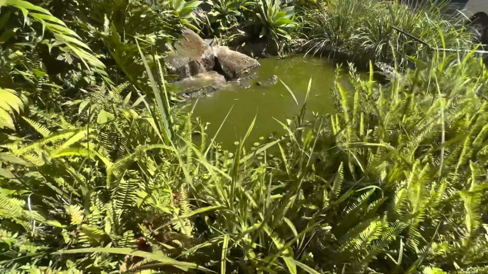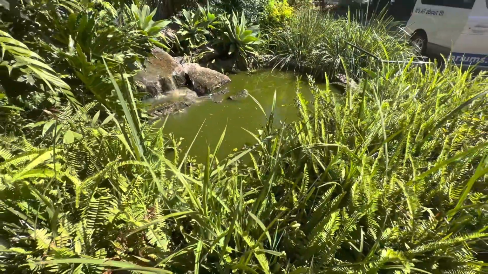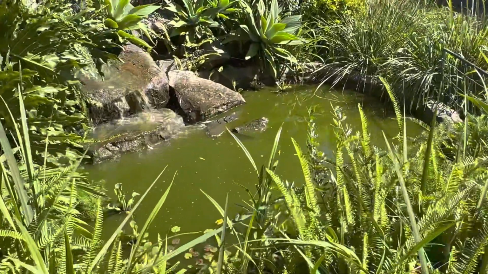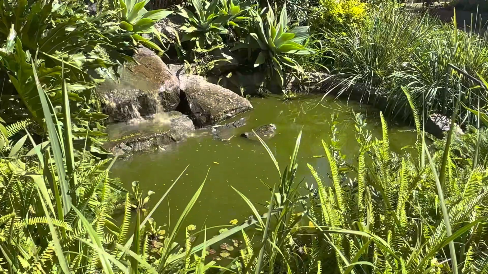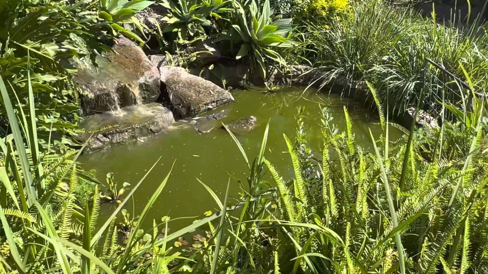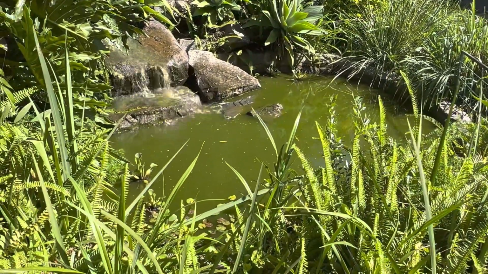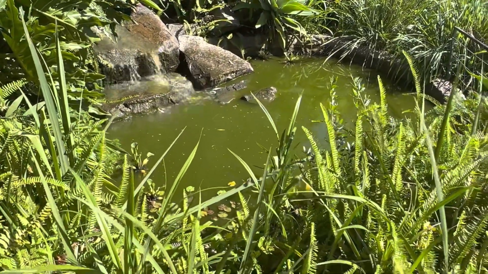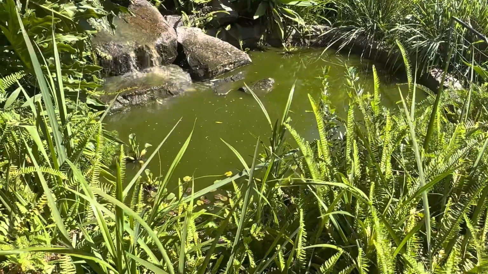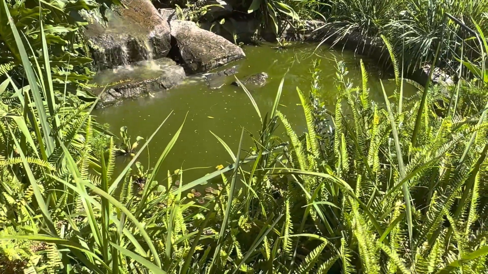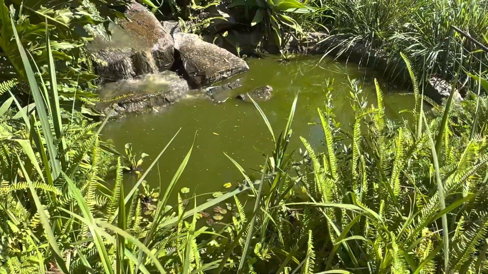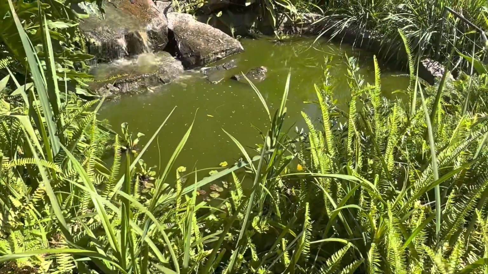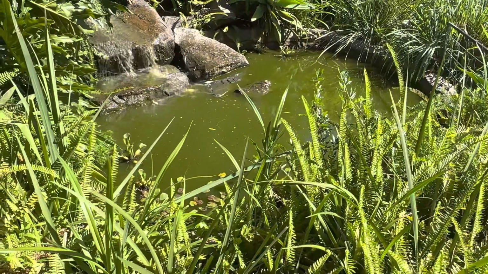Okay, so this pond is obviously nice and green. And the reason why a pond goes green is because the fish that are in the pond and any nutrients like leaves or rotting material that might blow into the pond will create nutrients. And these nutrients are going to either allow the growth of algae, so therefore help to fertilize algae, or will help to grow good bacteria.